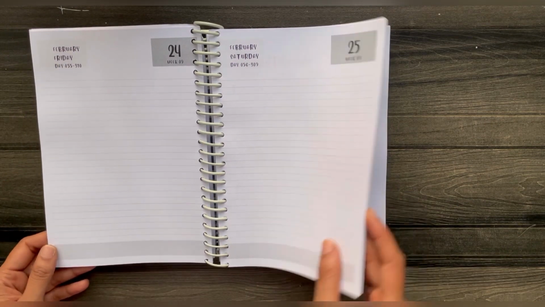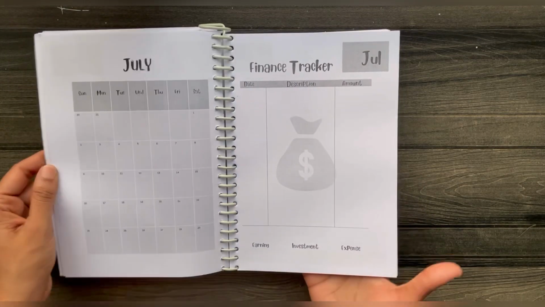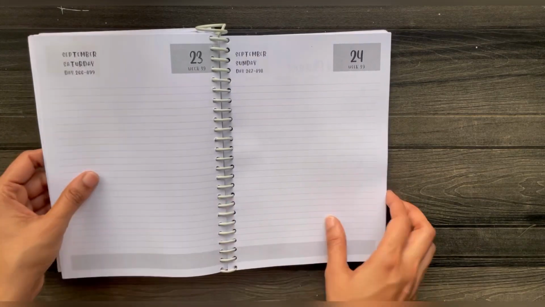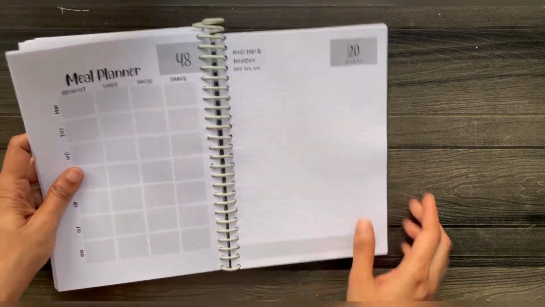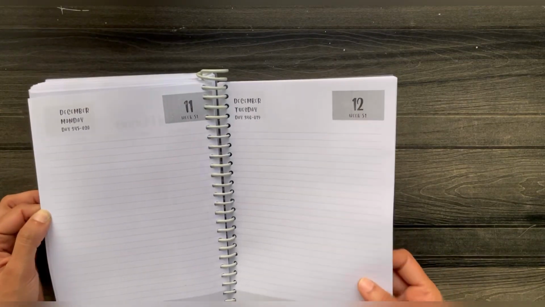I personally prefer spiral binding when it comes to bulky books, but from next time onwards I'll be going for double coil spiral binding. With this kind of spiral binding, I find it a little bit inconvenient while turning the pages, so that's the reason from next time I'll be going for double coil spiral binding.